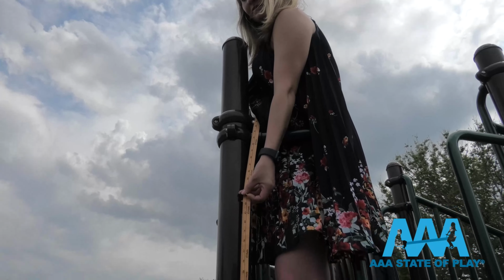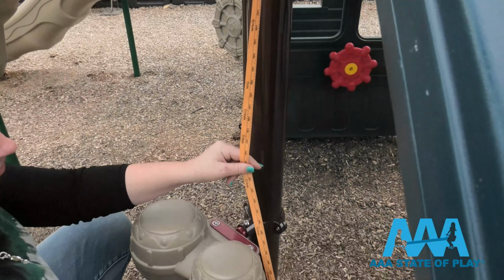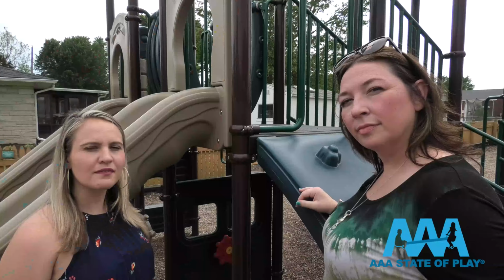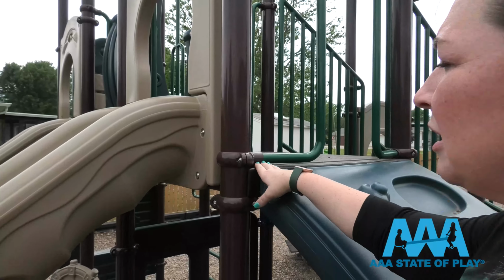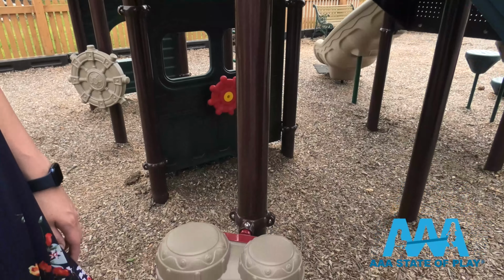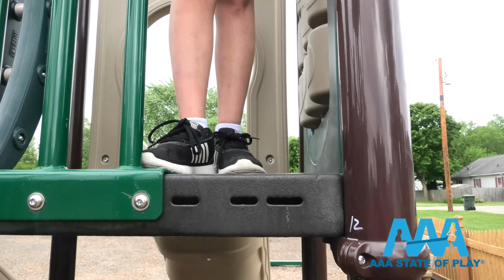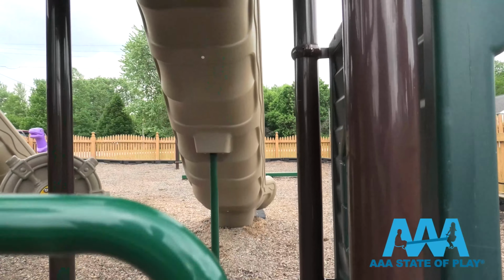Now it's time to take out the tape measure to get fall height, also known as critical fall height. Laura, what is critical fall height? Critical fall height is the measurement from the tallest platform of a structure all the way down to the surfacing. It's the highest point at which a child could fall onto the surface.